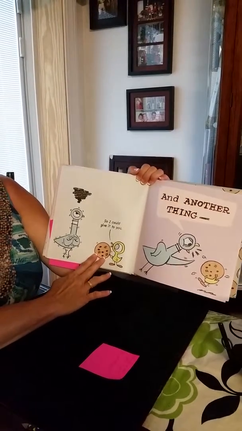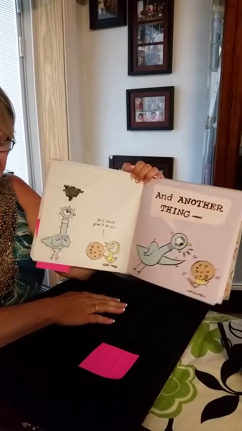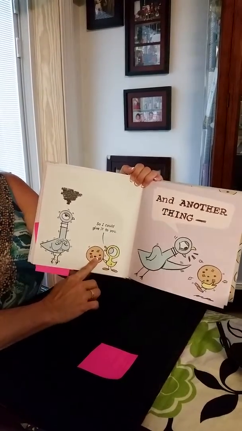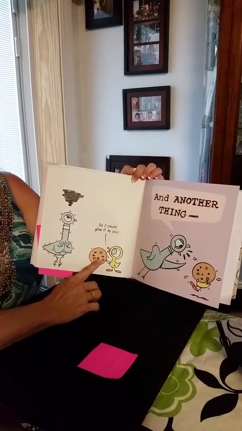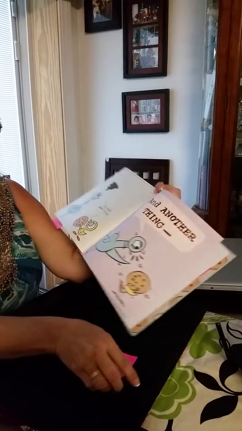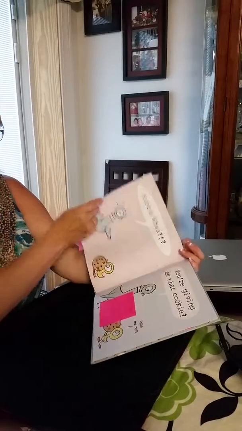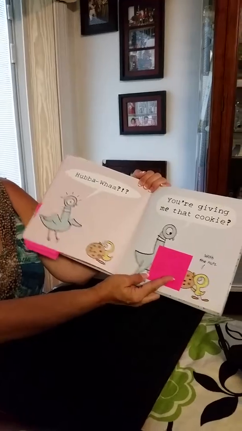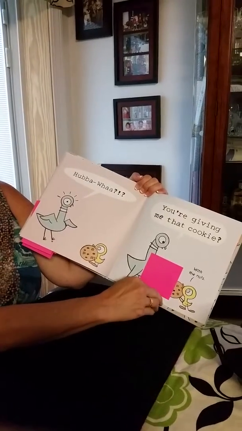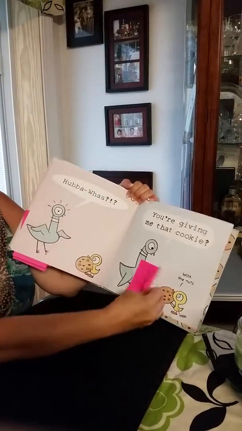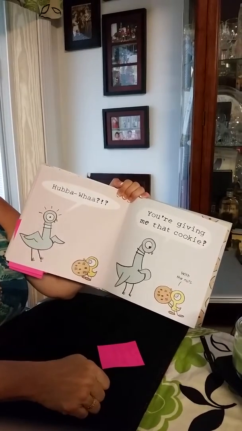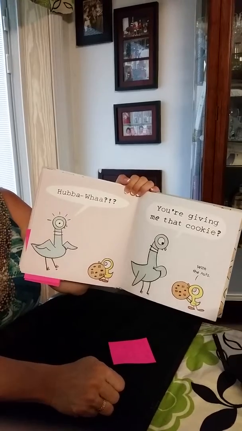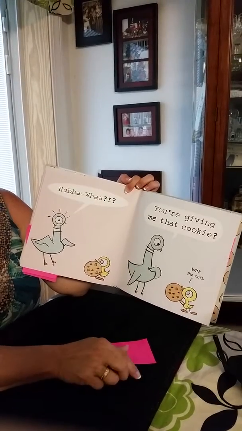"So I could give it to you." And another thing. Now, why didn't the pigeon hear the duckling say, "So I could give it to you?" Do you think it's because the pigeon was shouting? "Hubba, what? You're giving me that cookie?" The duckling says, "With the nuts." Now, why is the pigeon surprised? And why did the duckling mention the nuts?